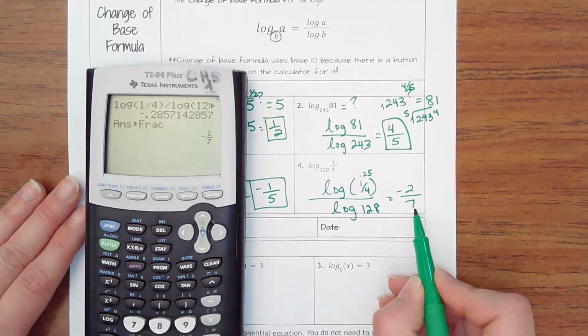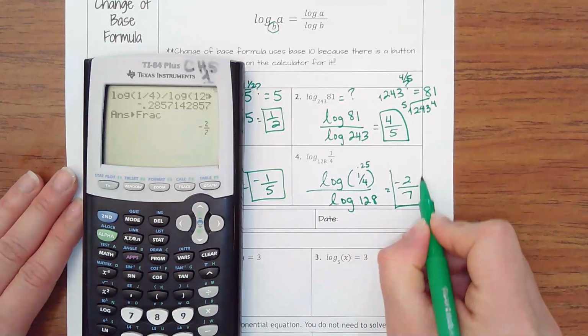So you definitely want to turn it into a fraction so that you have the exact value of the power.